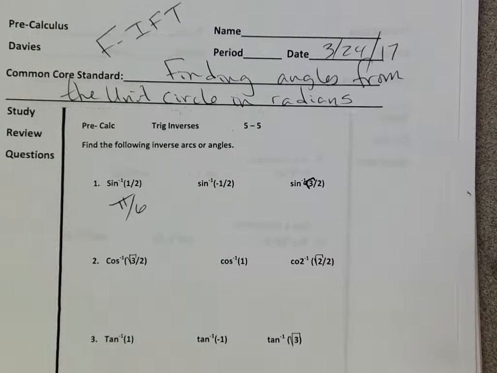Sine inverse of negative 1/2. Okay, so it is here and here. Which one's closer? The one over there. Actually, no, that one, because it's negative. Nice. Have you done this before? That was good. Okay, here's the trick.